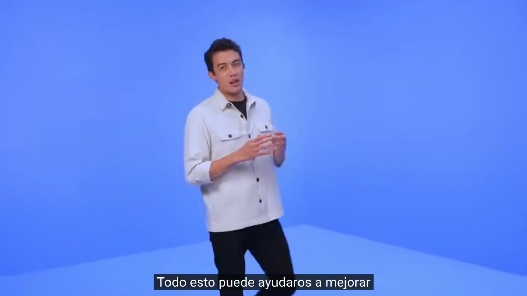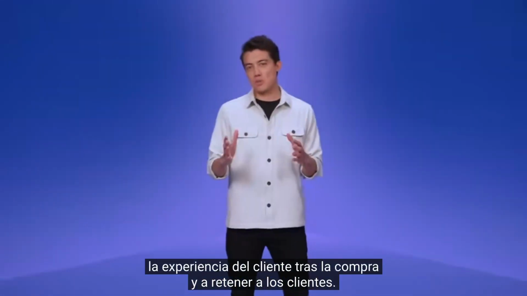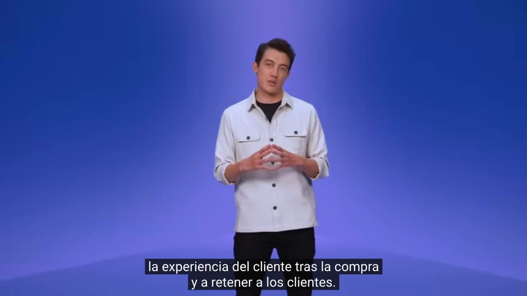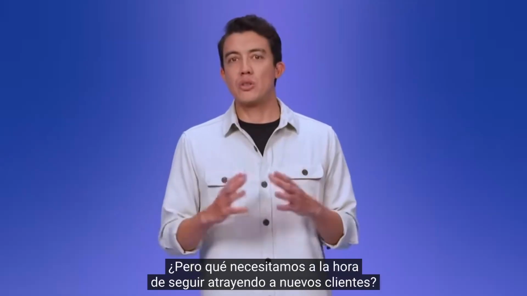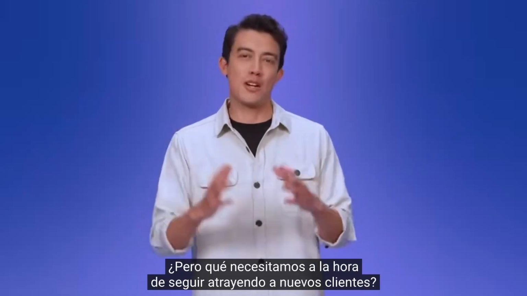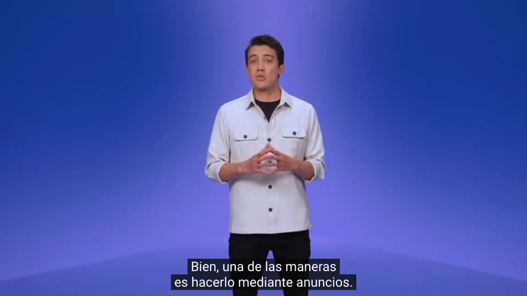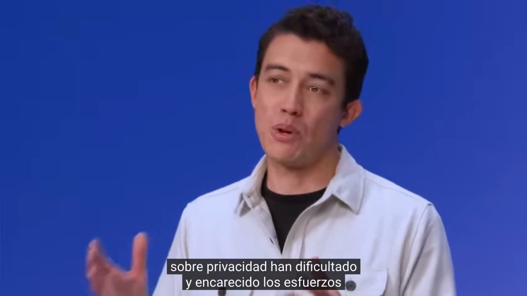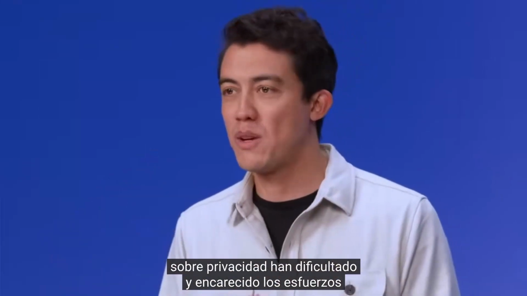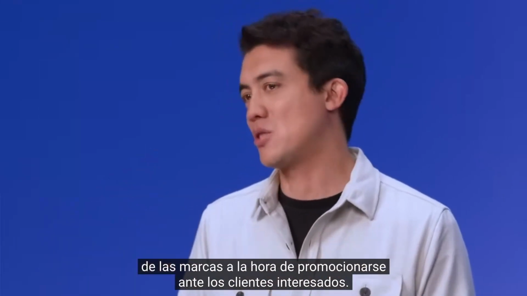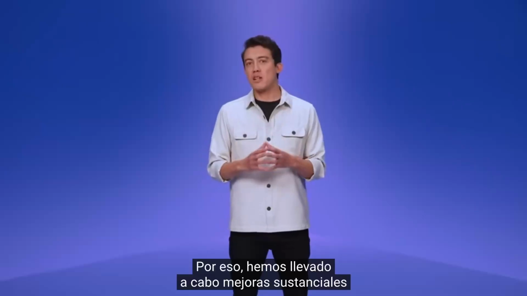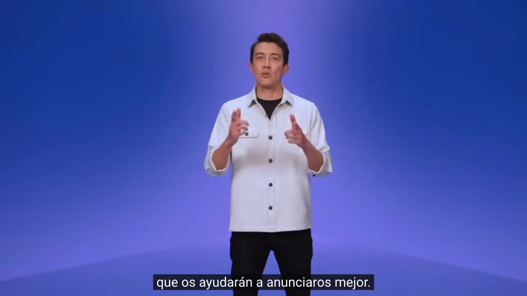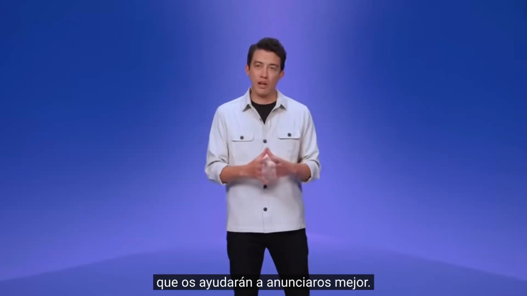So, we covered ways to improve the post-purchase experience and help retain customers. But what are we building to ensure you can continue to attract new customers? Well, one of the main ways merchants do this is through ads. But over the past few years, privacy regulations and policies have made it harder and more expensive for brands to get in front of the most interested buyers. That's why we've made some serious improvements to help make your ads more effective and relevant.